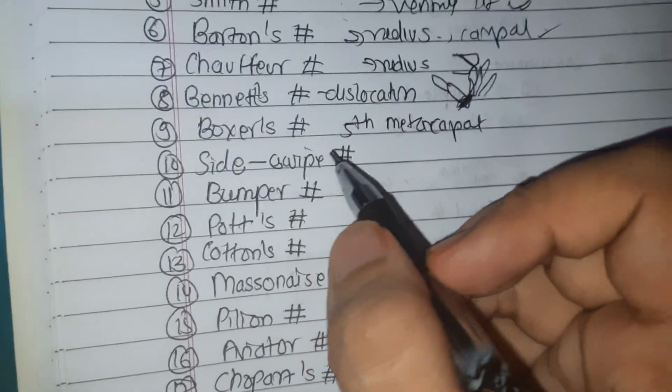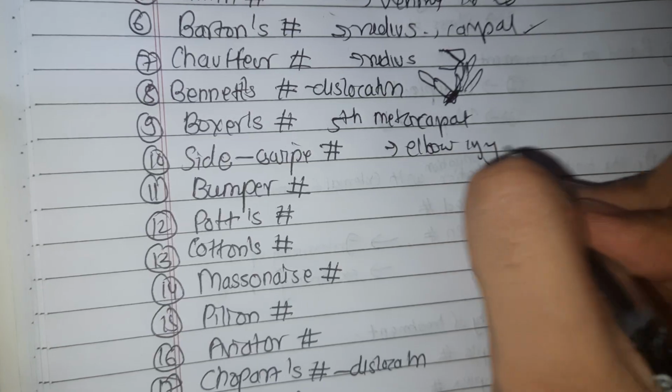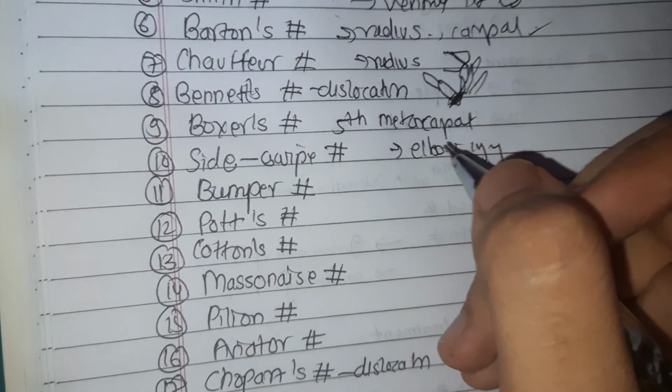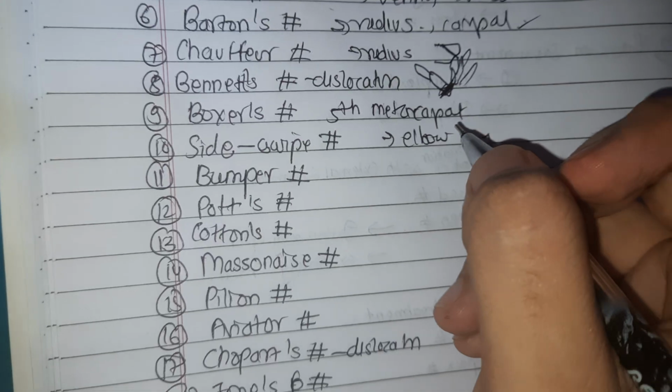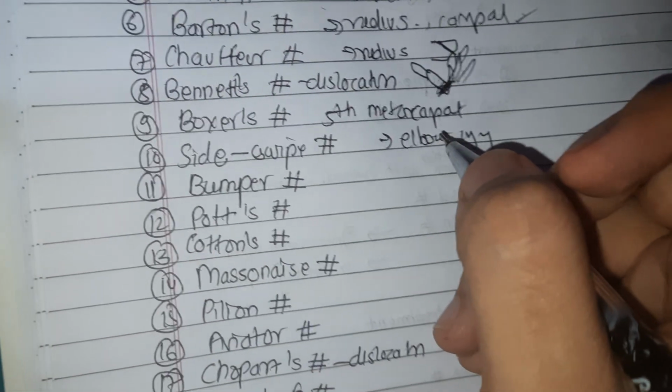And the side swipe fracture, this is an elbow injury. This is an elbow injury sustained when one's elbow is projecting out of a car and is side-swiped by another vehicle. So that's why we always tell the children not to keep their hand outside the window in the bus or car.